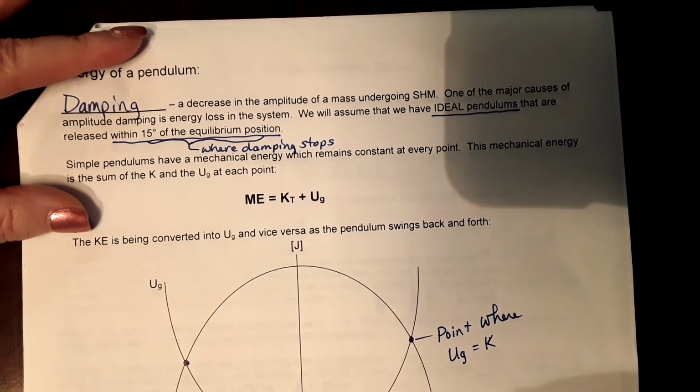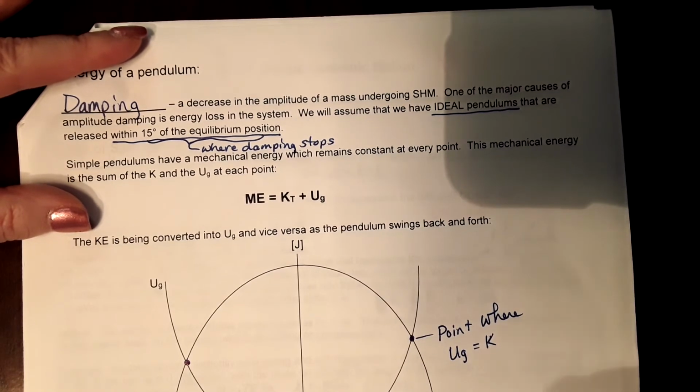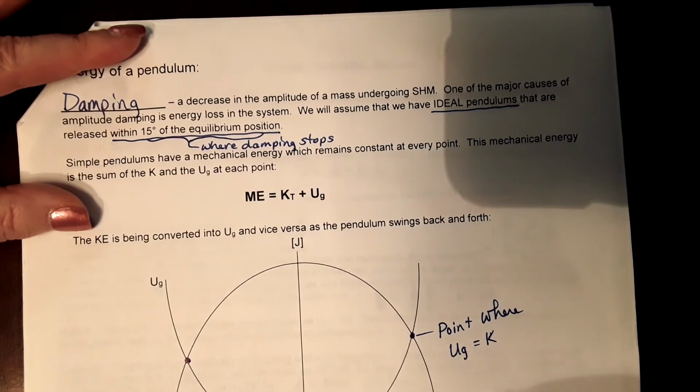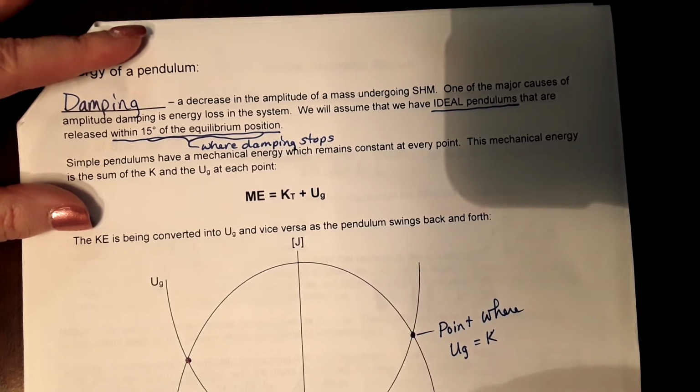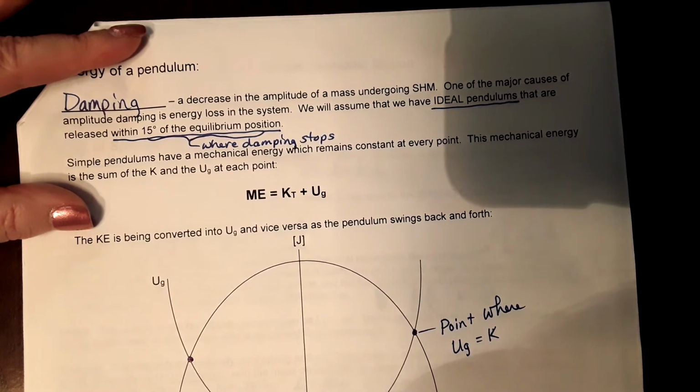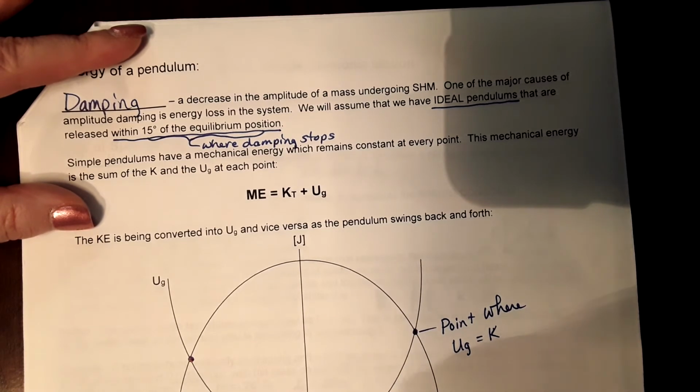For example, if I pull the pendulum bob back 45 degrees and release it, almost immediately I will see a rapid decrease in the amplitude and therefore the period until the bob is within 15 degrees oscillation of the equilibrium point. This phenomenon is called damping, not dampening. It's just a rapid decrease in the amplitude of a mass undergoing simple harmonic motion.